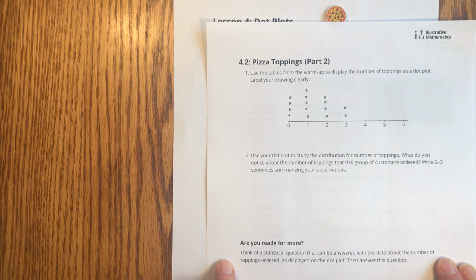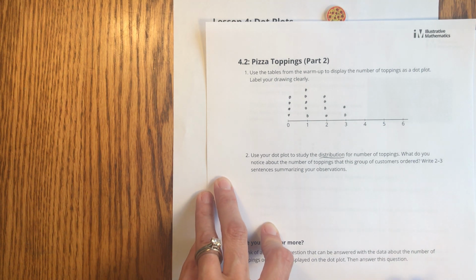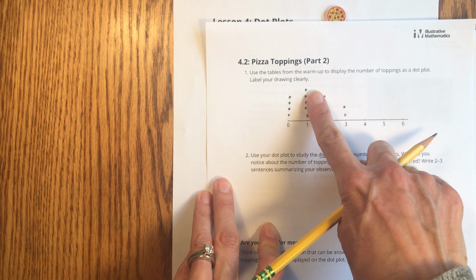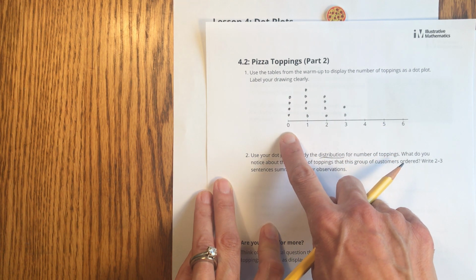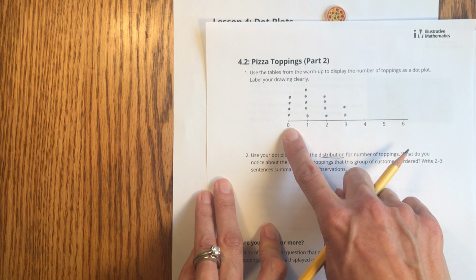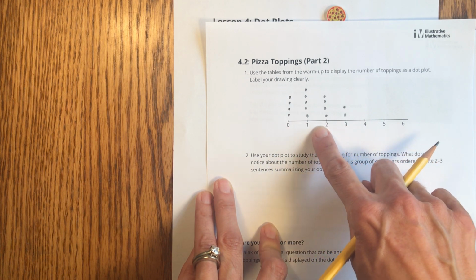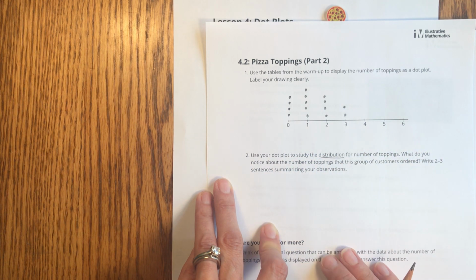All right, so it says use your dot plot to study the distribution for the number of toppings. And distribution is a big word for today, talking about how is the data spread out. Even though there's infinite number of toppings that you could put on pizza, the people that you asked or the people in the survey said that they only wanted this many toppings. Somewhere between 0 and 3 was the spread here.